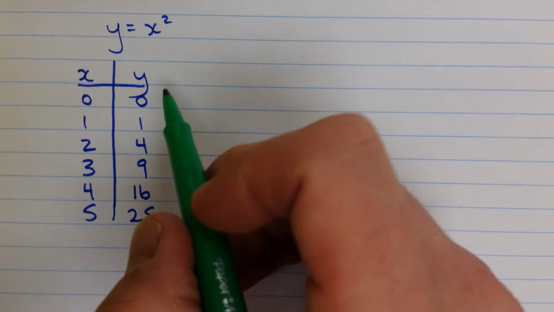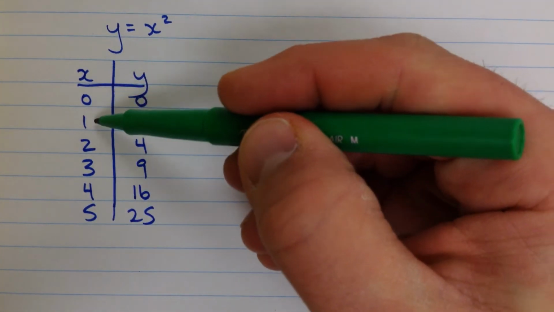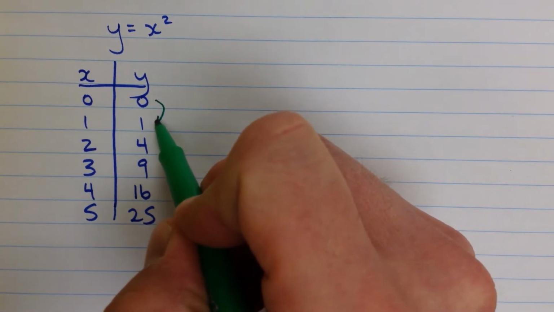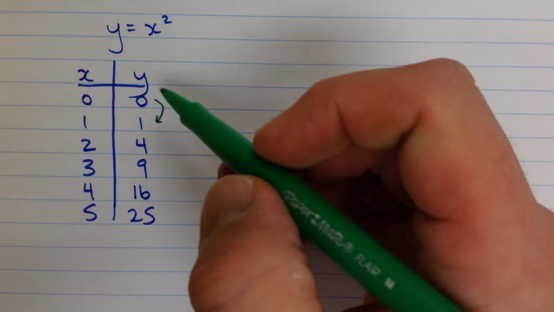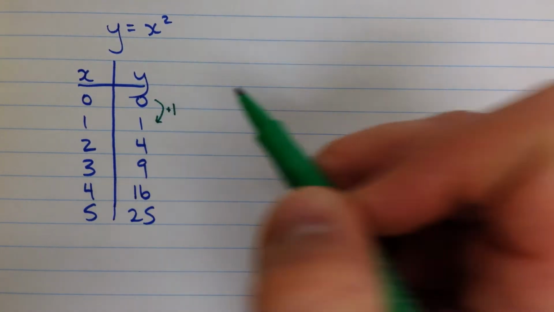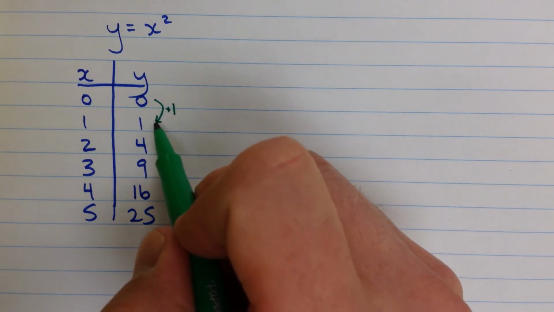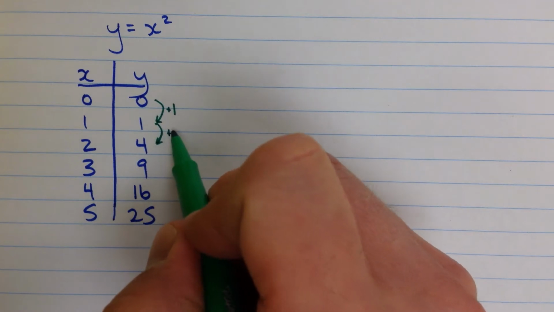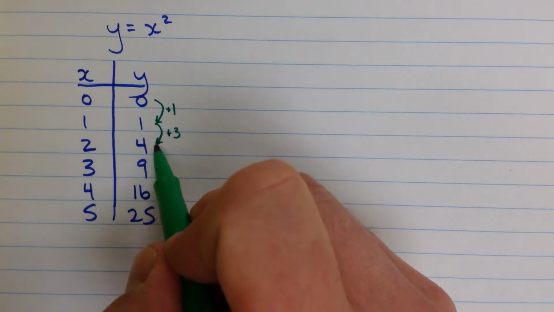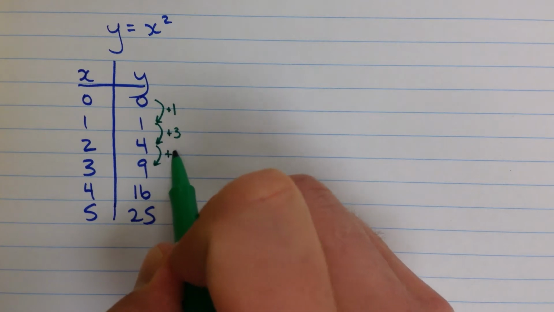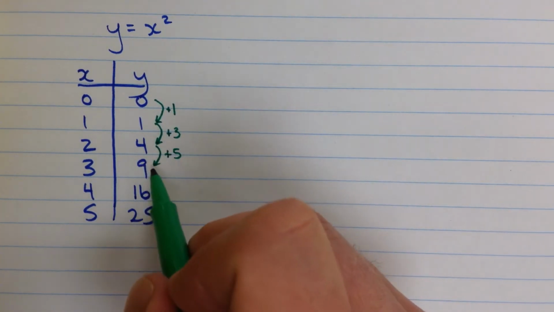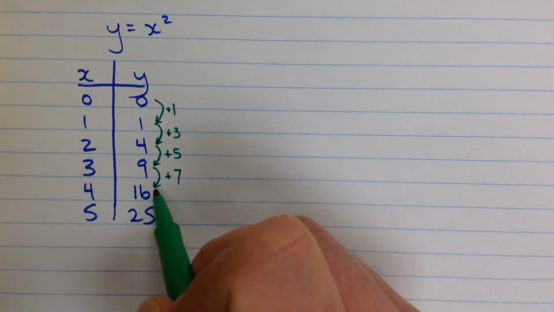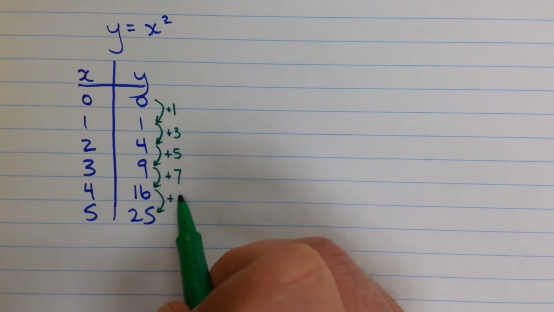So what I want you to notice here is as x goes up one at a time from 0, 0, the vertex of this graph, there's a change in y. Y goes from 0 to 1, so that time it's going up by 1. But then, as x goes up by 1 more, y goes up by a different amount. It goes up by 3. And then here, from 2 to 3, y is going up by 5. From 3 to 4, y is going up from 9 to 16, which is 7. And then the last one that I've written here is going up by 9.